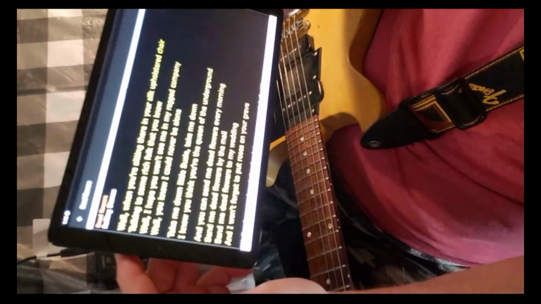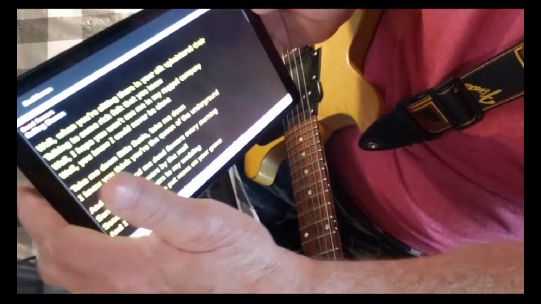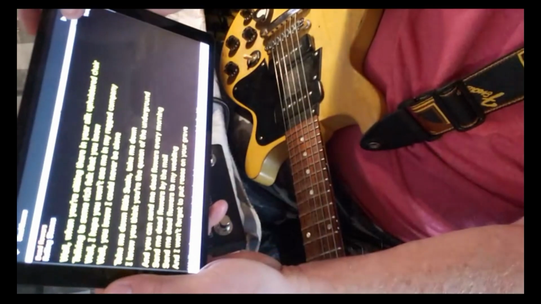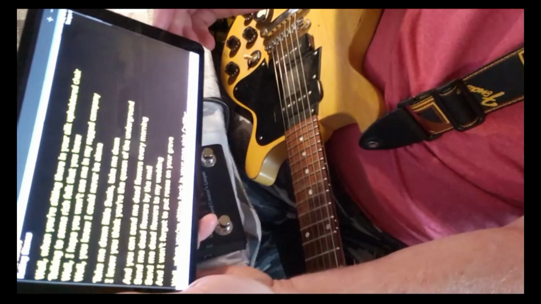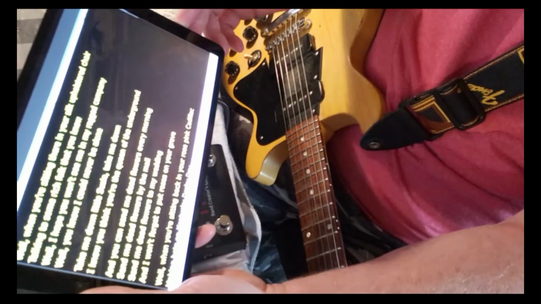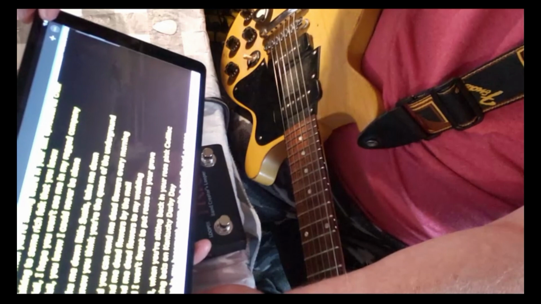First one would be like Dead Flowers from the Rolling Stones. There's all the words to it. Nothing serious. You can actually hit this little button here. I don't know if you can tell or not, but it actually starts scrolling up on its own. And you can adjust the speed of the scroll by touching plus or minus.